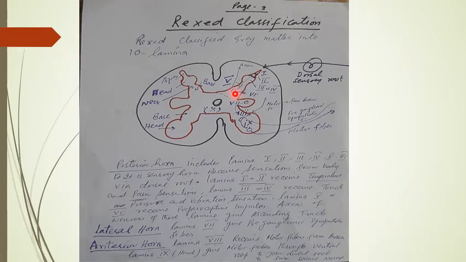So while describing the ascending tracts, it is easy to conclude that laminae 1 and 2 give origin to temperature and pain tracts, 3 and 4 to touch, pressure, vibration tracts, and 5 and 6 to proprioceptive tracts, with termination in the thalamus.